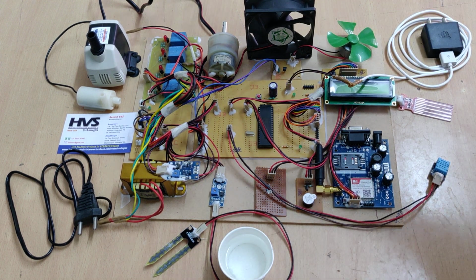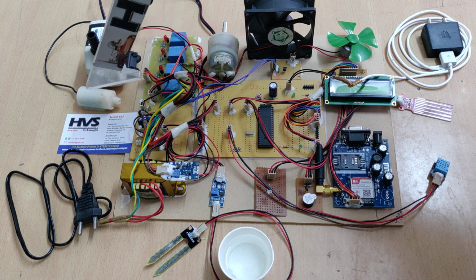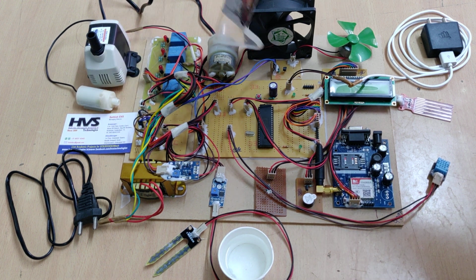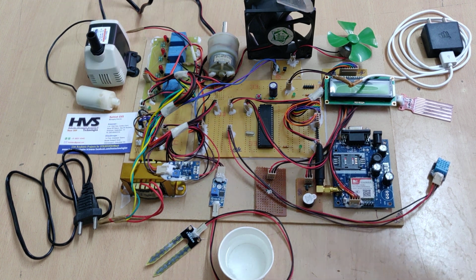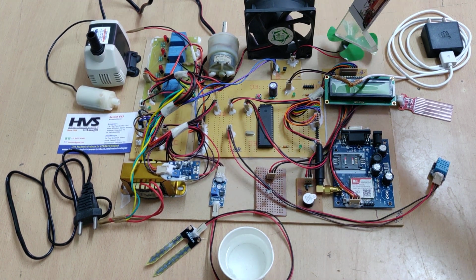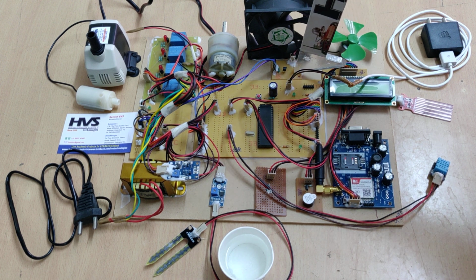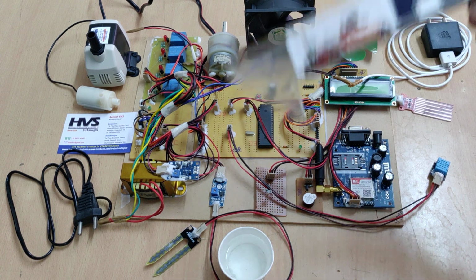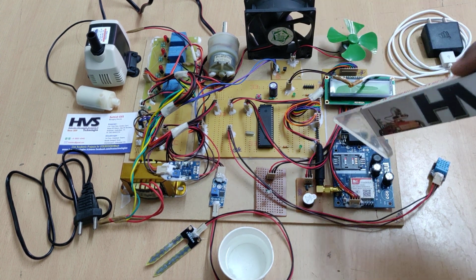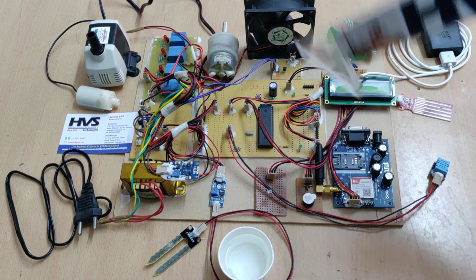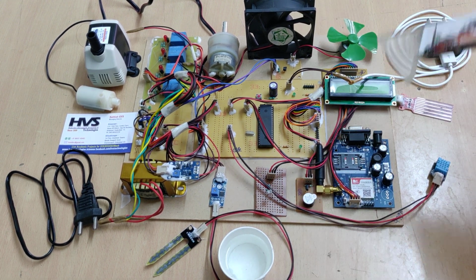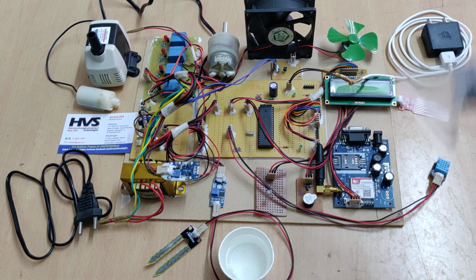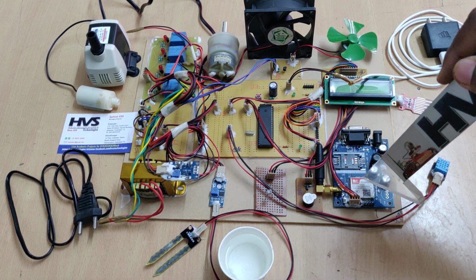For controlling the water motor, the sprinkler motor, the valve and the exhaust fan, this 4 relay board is interfaced to these 4 output devices, and the coolant fan is controlled through a transistor board, which is a BC547 transistor board. And based on abnormal conditions we display the status on the LCD screen and switch on the buzzer along with LED indication, and we also send message alerts to the predefined stored phone number with the help of this GSM module.